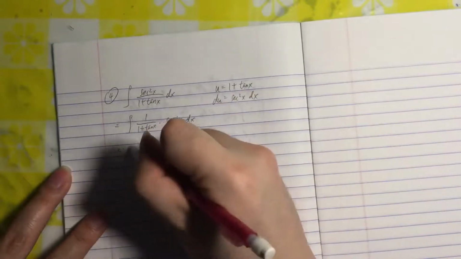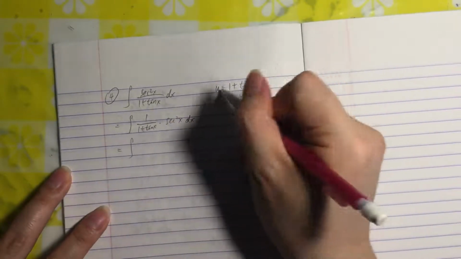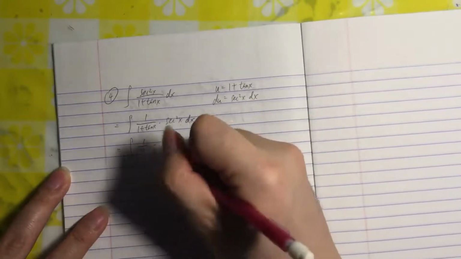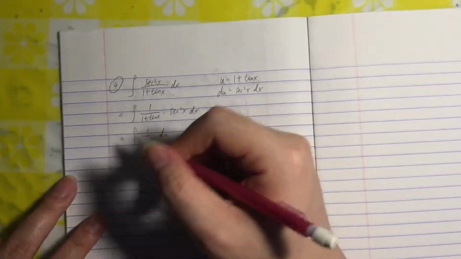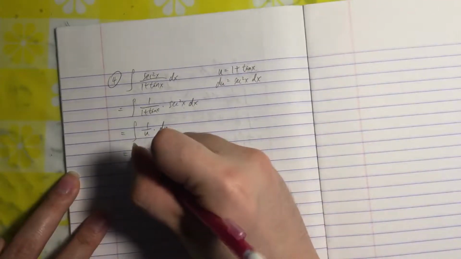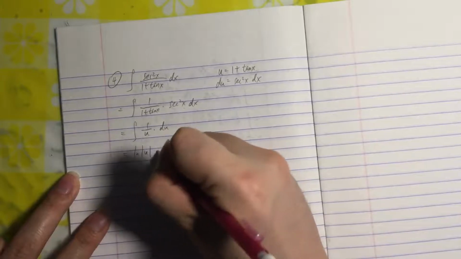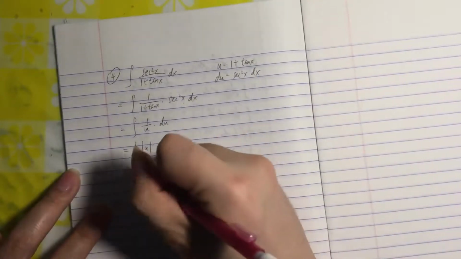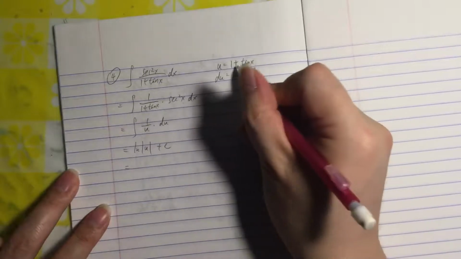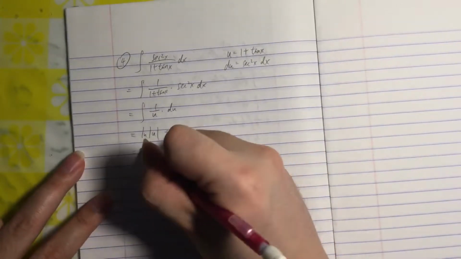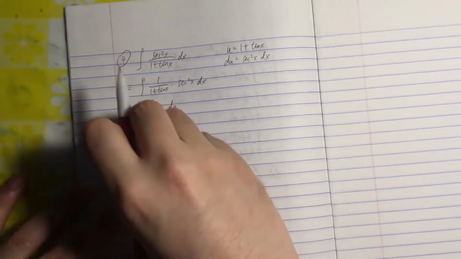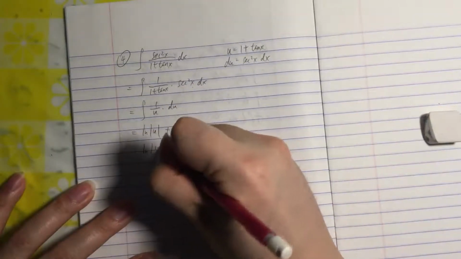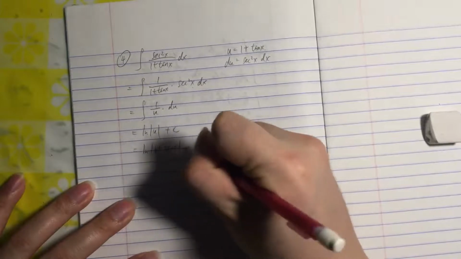Then we can substitute. 1 plus tangent x is u. Secant squared x dx is du. If we take the antiderivative, for 1 over u, its antiderivative is ln of absolute value of u plus c. And then for the final answer, replace u with 1 plus tangent x. We get ln of absolute value of 1 plus tangent x plus c.